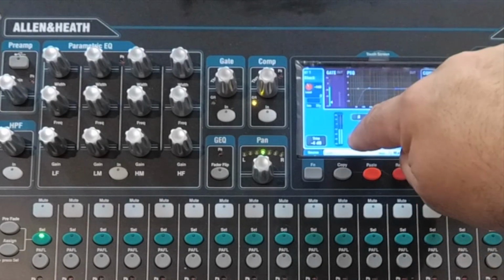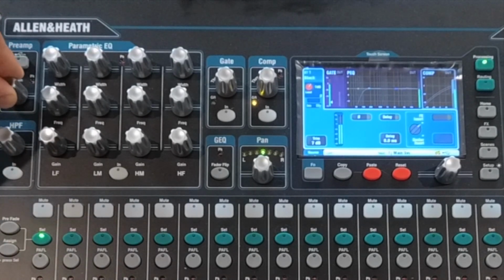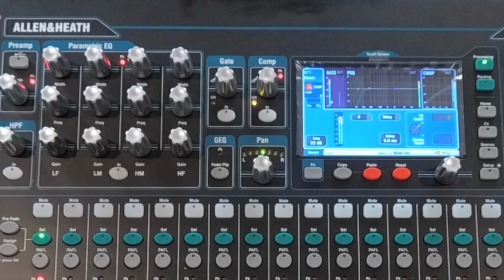That's a good solid signal there, right? I'm not hitting 0 dB. I'm going to show you what happens when I go overboard. You'll notice I'm getting a peak signal that's telling me you're going too loud, buddy.